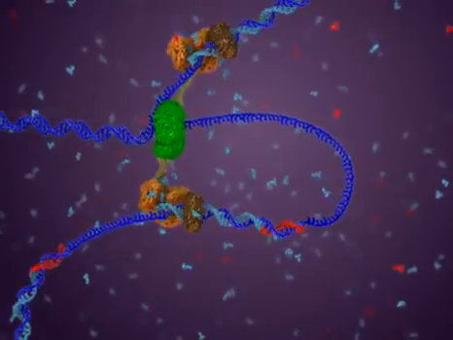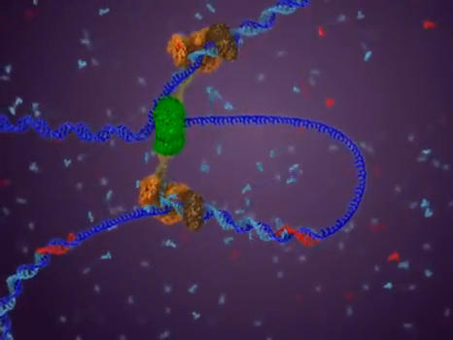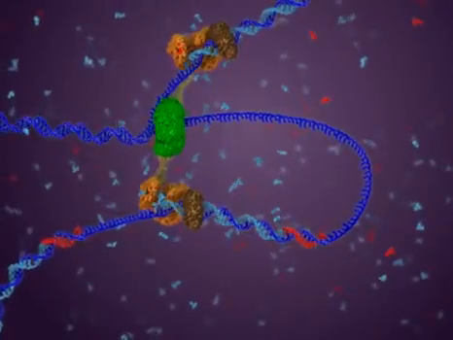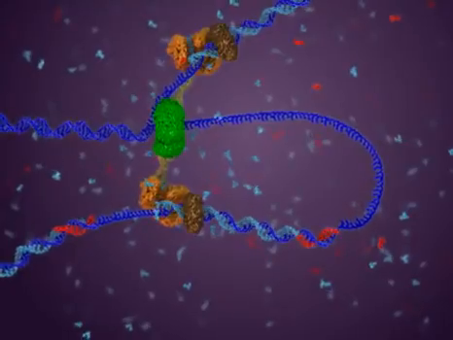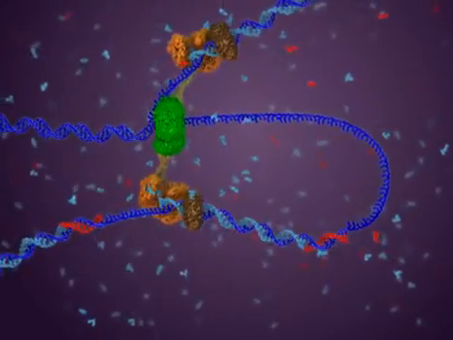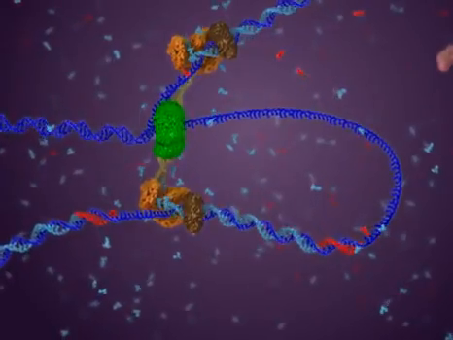DNA polymerase always begins a new strand by adding to an existing RNA primer, shown here in red, that has been constructed first.